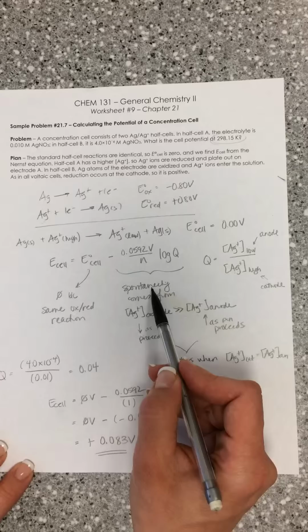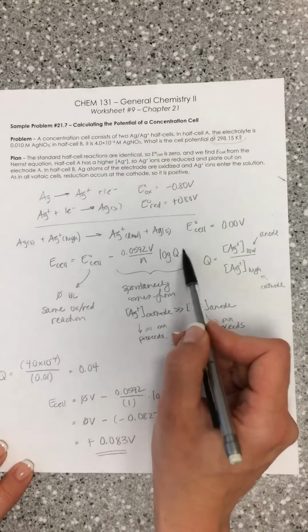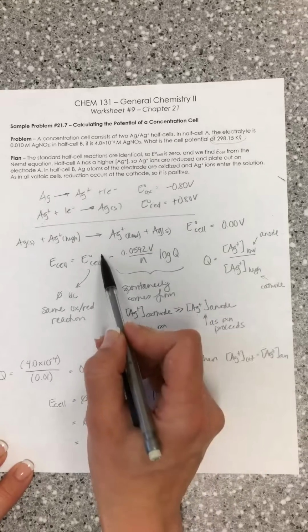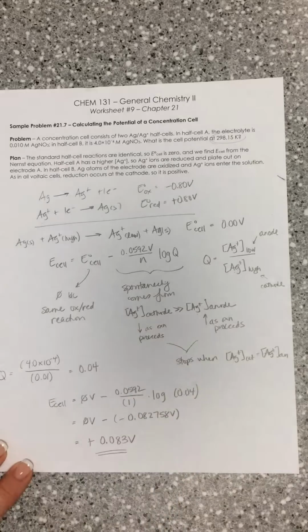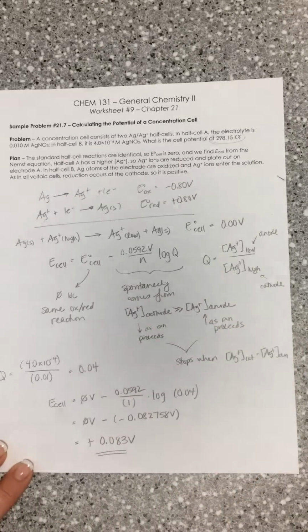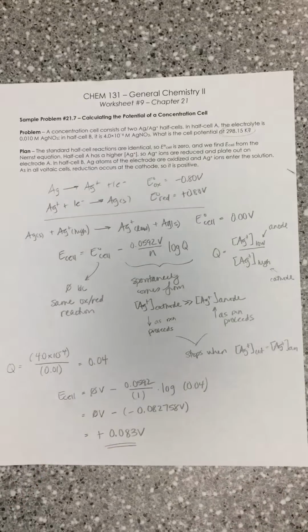And this will continue until their concentrations become equal. This Q value becomes 1, and because the standard potential for the cell is 0, once that concentration gradient is gone, there's no more driving force, and the reaction ceases.